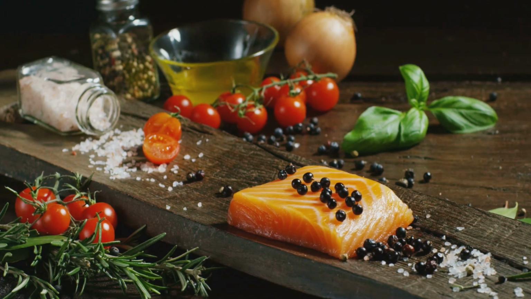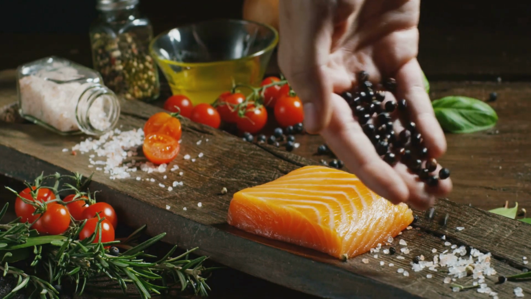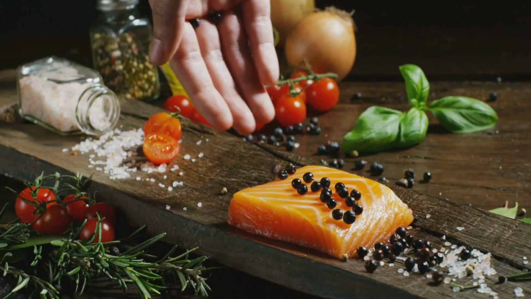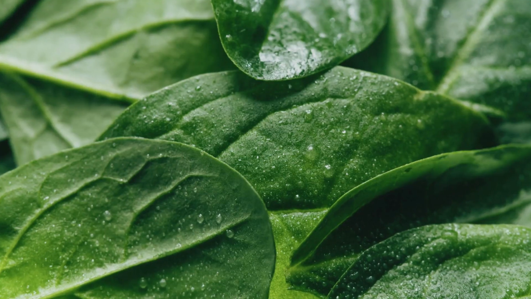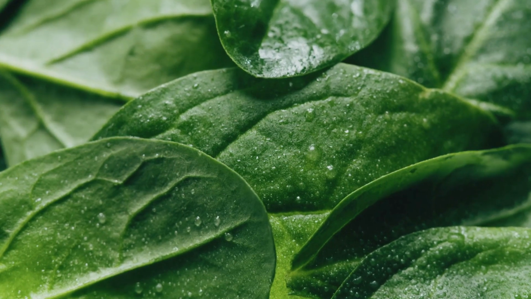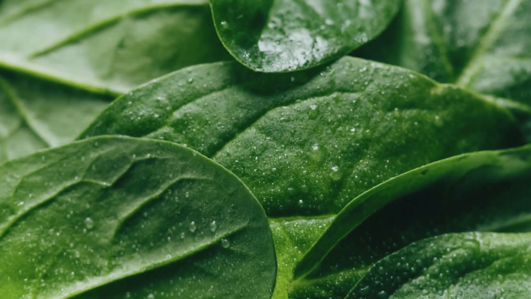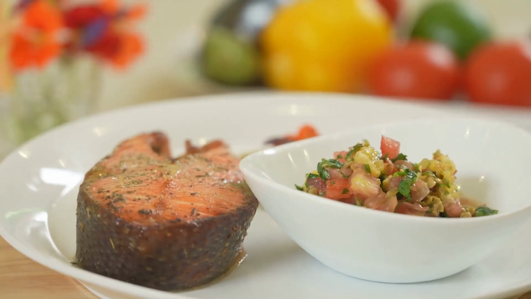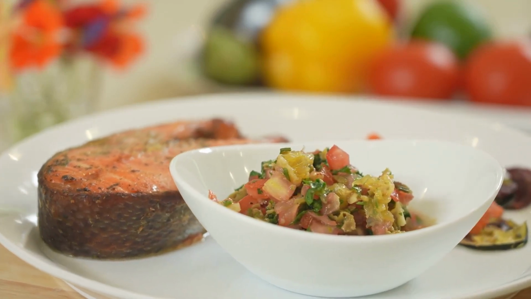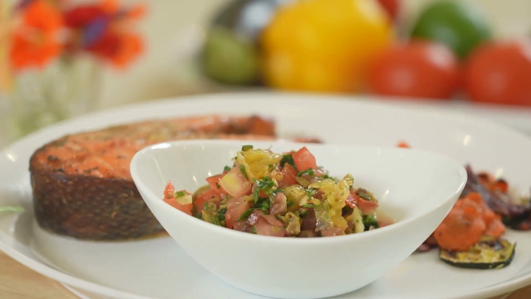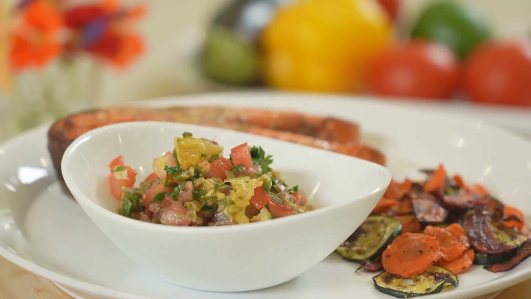L-lysine in particular helps maintain the structural integrity of collagen, potentially slowing down the clumping process that creates floaters. Your daily food choices matter more than you might think. Dark, leafy greens like spinach and kale are packed with lutein and zeaxanthin, powerful antioxidants that protect your retina from damage. Citrus fruits provide vitamin C, which supports the blood vessels in your eyes.